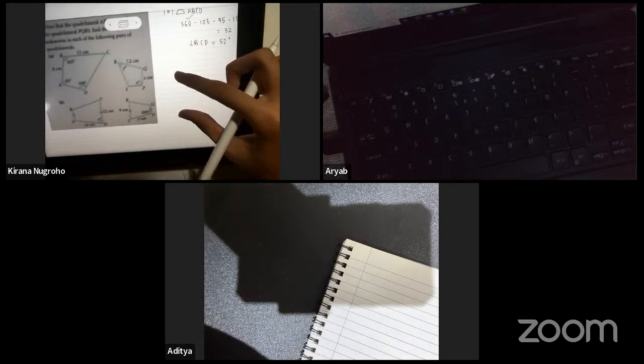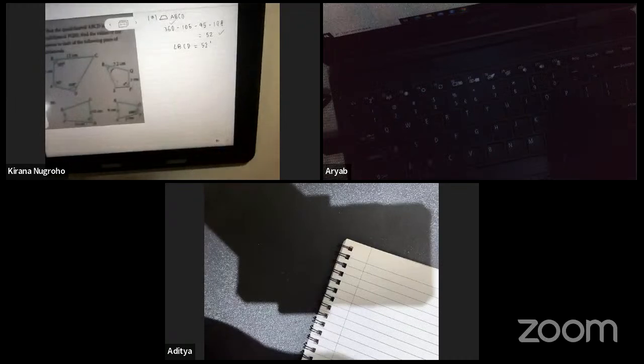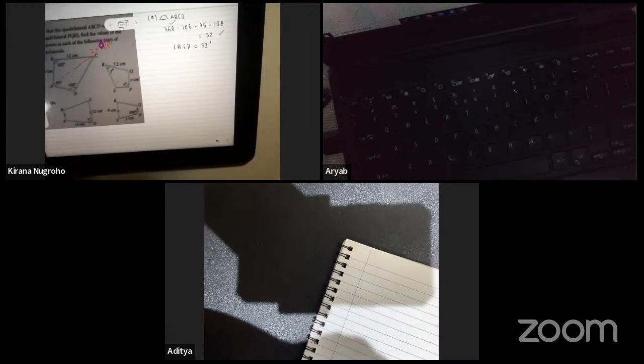So now you know that a quadrilateral total is 360 lah. Because a quadrilateral is made of 2 triangles. That's why it's 2 times 180. Because each triangle is 180. I hope that makes sense lah. Maybe your textbook explained it that way.